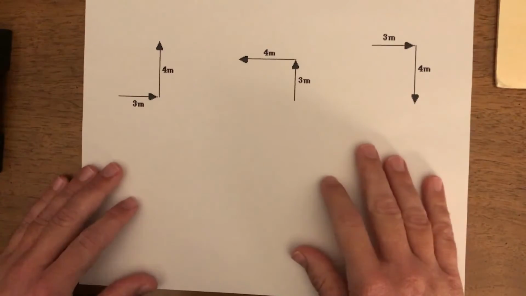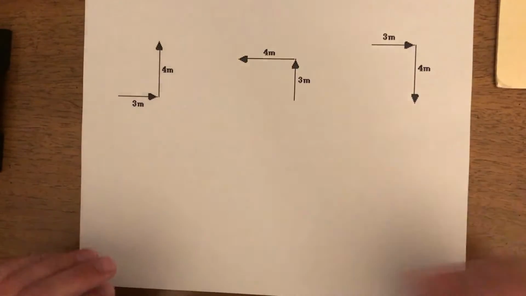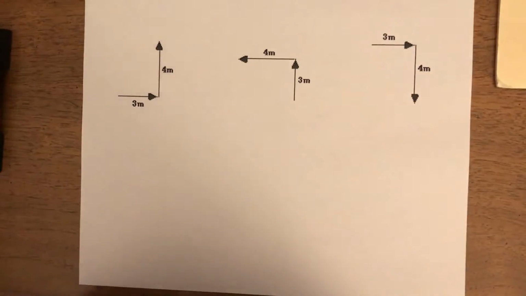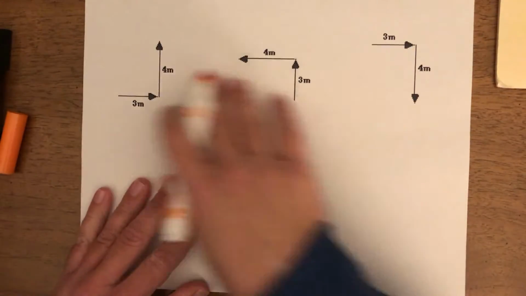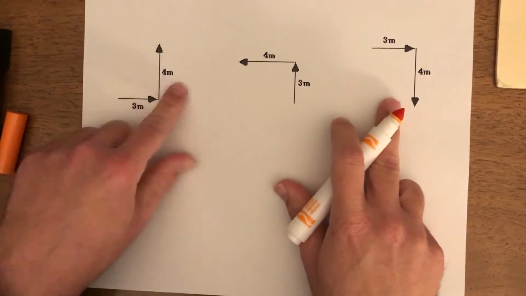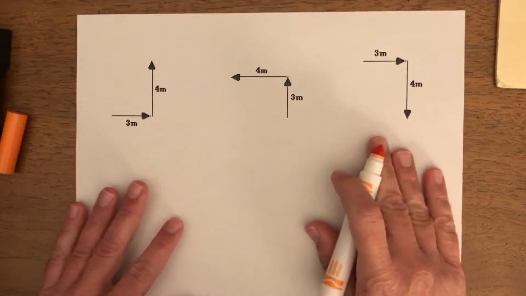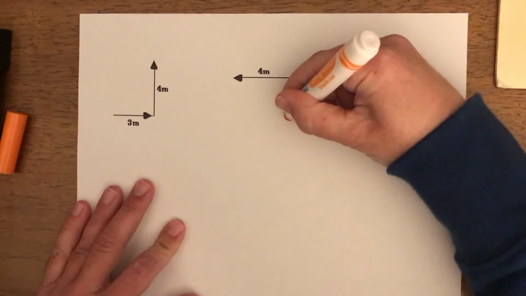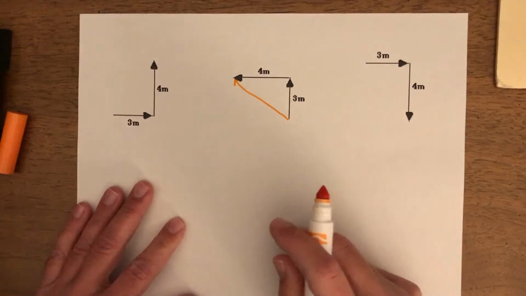Hey guys, I want to do one example of each one of these from your actual worksheet here. So let me do this one right here. For each of these, in this first case, they want you to add up these two vectors, and then get the magnitude and direction of your displacement. So the displacement is represented by that arrow right there.